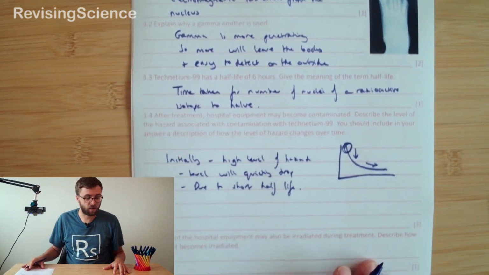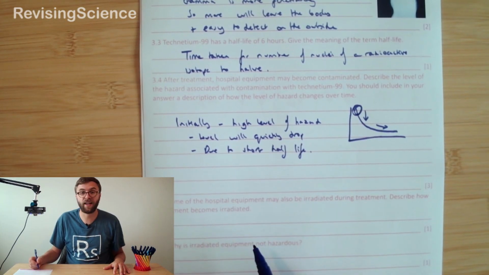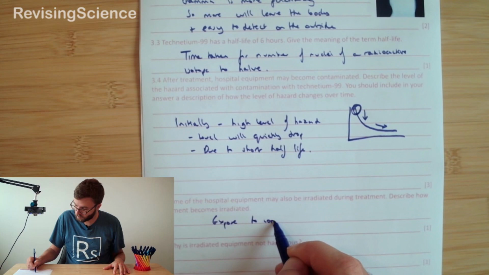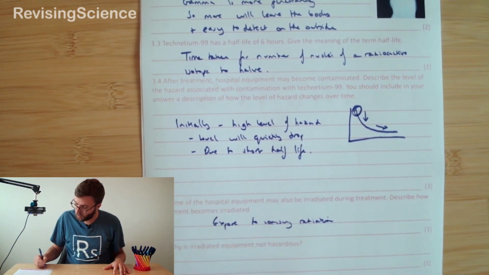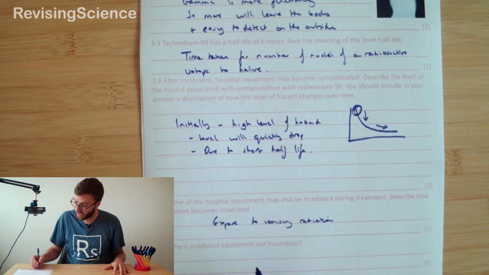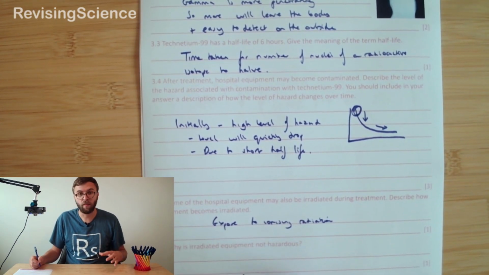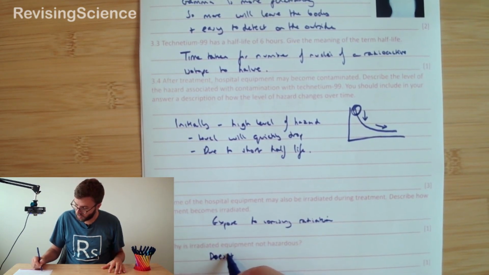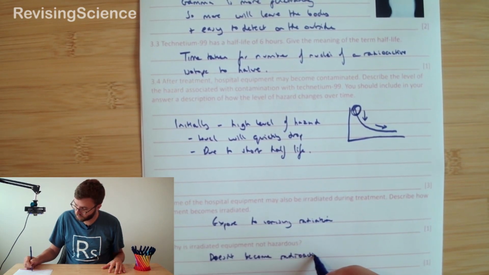Some of the equipment may also be irradiated during treatment. Describe how equipment becomes irradiated. Well, to irradiate something, you literally expose it to ionizing radiation. Why is irradiated equipment not hazardous? The reason it's not hazardous is it's exposed to the ionizing radiation, but it doesn't become radioactive itself. So the equipment doesn't become radioactive.